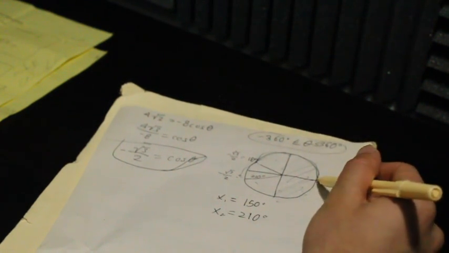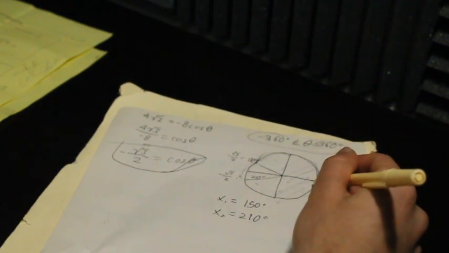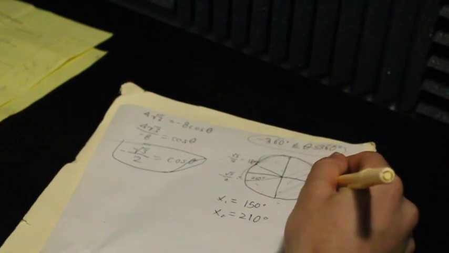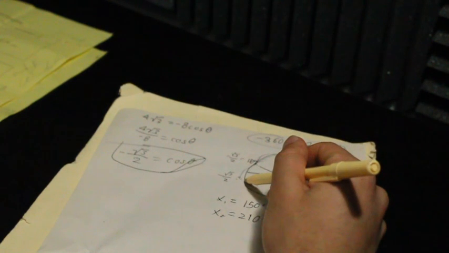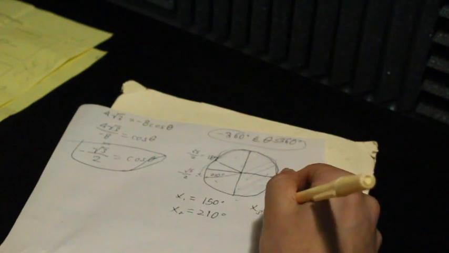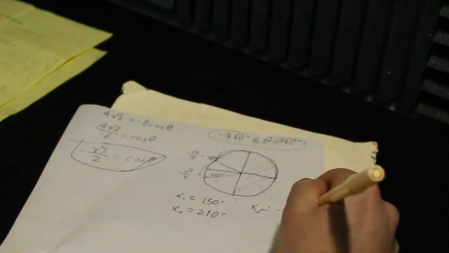So now we're going to rotate in the negative direction. From here to here, we are 30 degrees short of 180, so that would be negative 150.